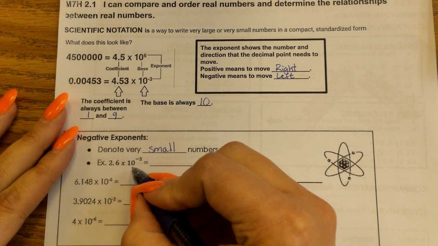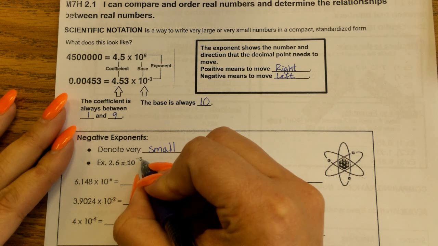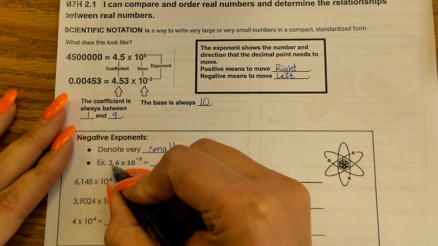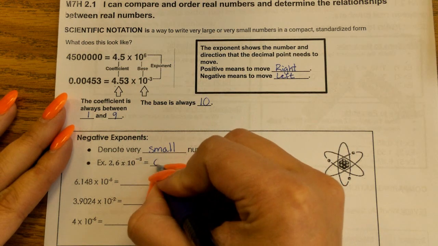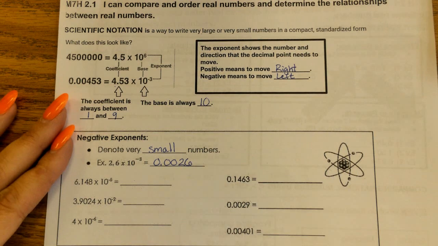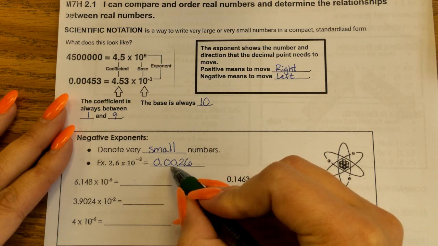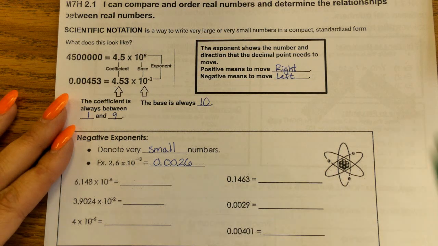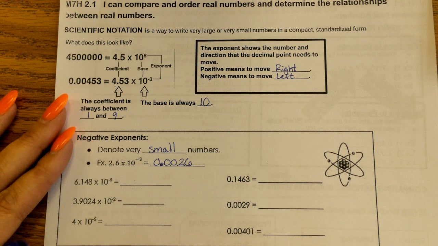So for example, this 2.6 times 10 to the negative third means I'm moving this decimal right here 3 spaces to the left. So my decimal was right here. I moved it 1, 2, 3 spaces to the left. And now I've got a new decimal point right there, 3 spaces.